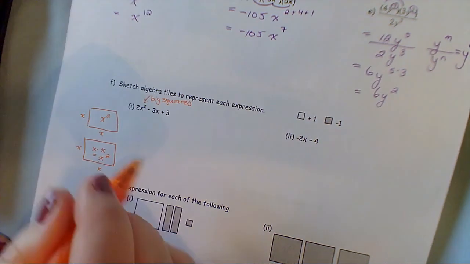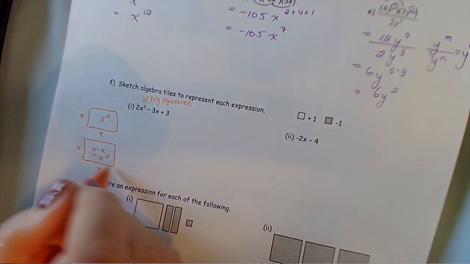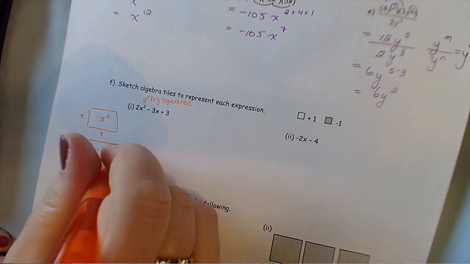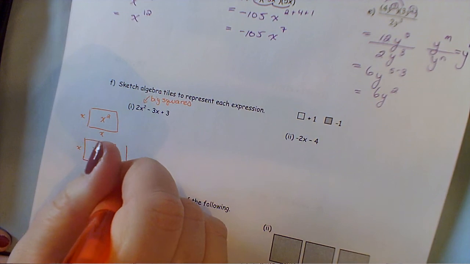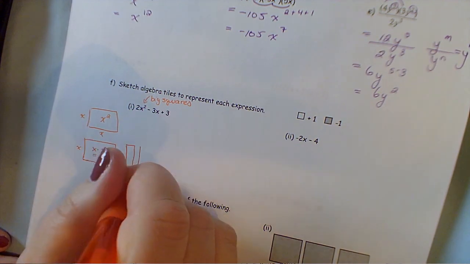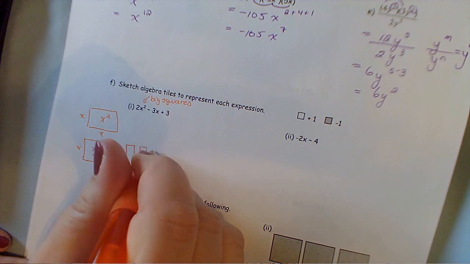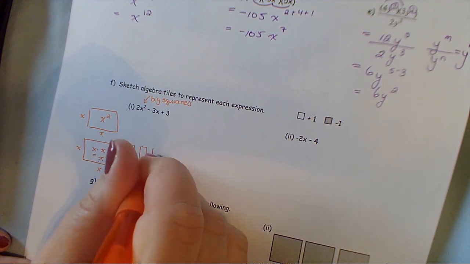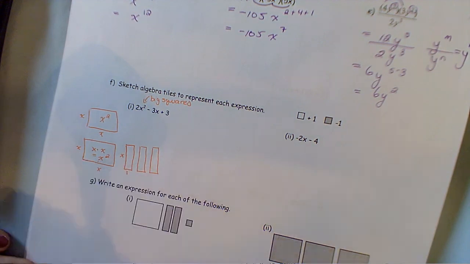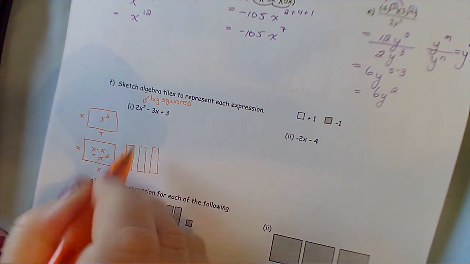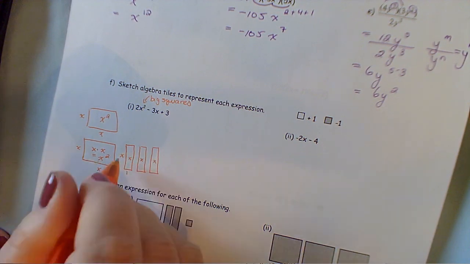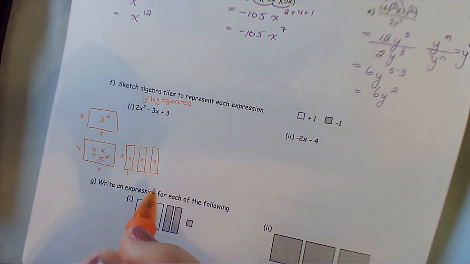Negative 3 x's. Okay, what's an x? An x is the same length as one of these sides of the square. So we can make them like this. And I have 3 of them. But not only do I have 3 of them, and again, why are these x's? Because this is worth x, this has the length of 1, x times 1 is x. So here's an x, here's an x, here's an x, right? X times 1 is x. So x, x, x, 3x.